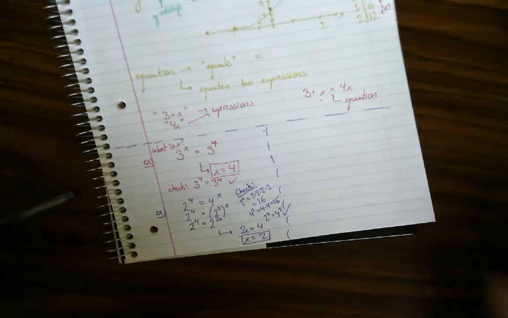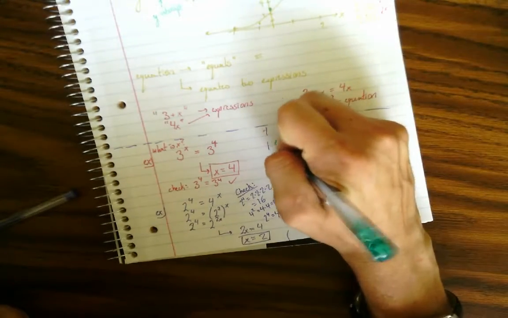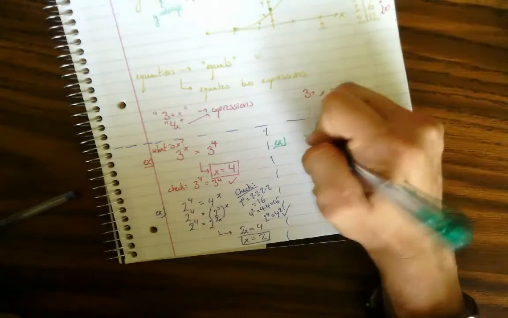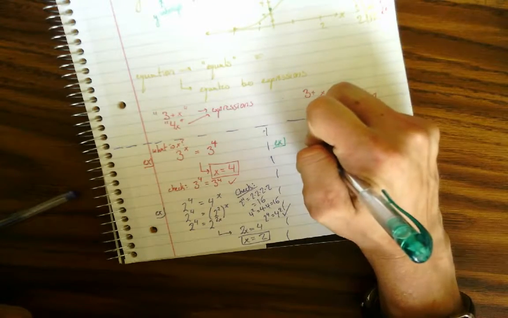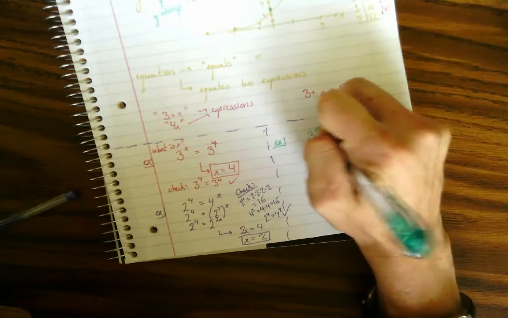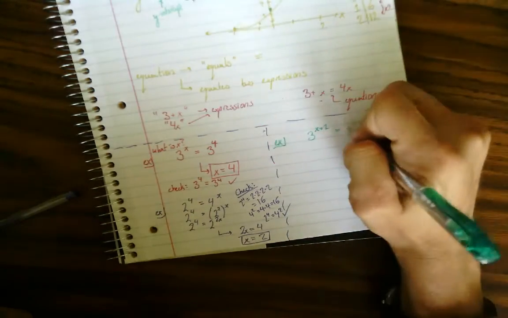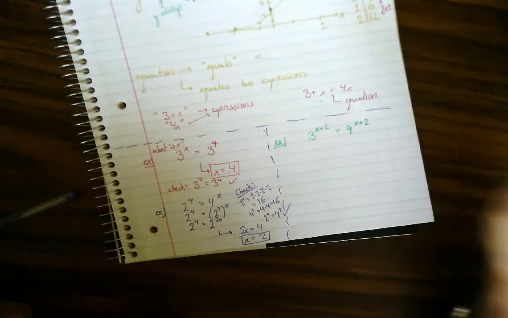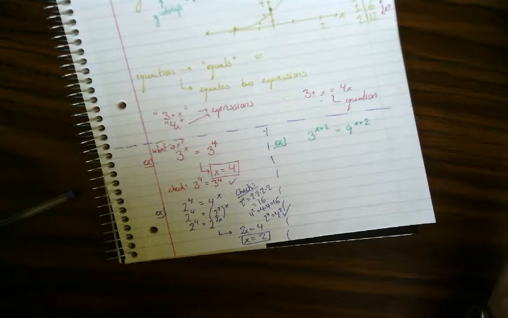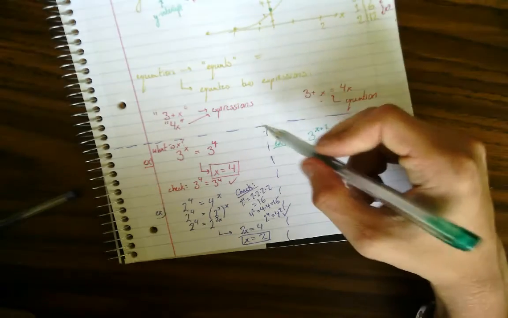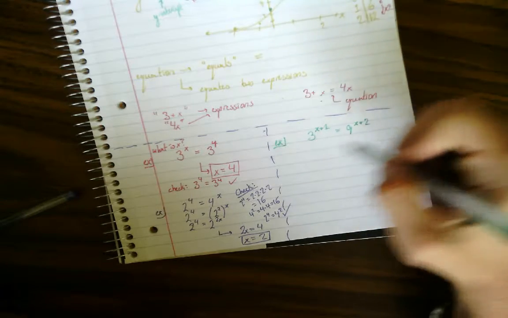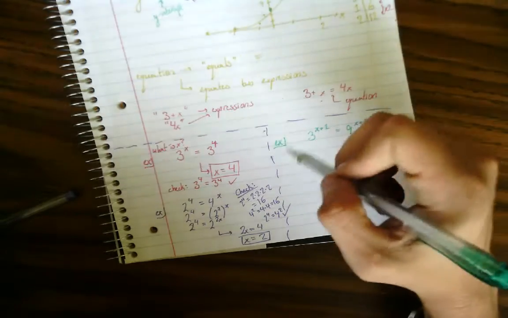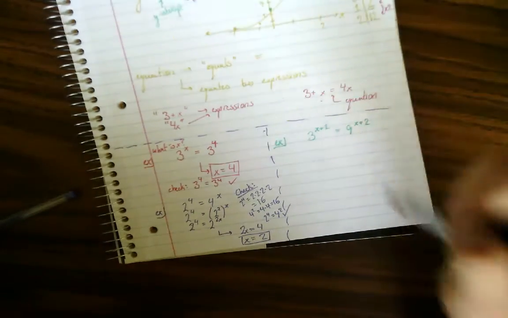So another final example we'd have is probably the most complicated one you'll come across for the time being. We could have something like 3 to the x plus 1 is equal to 9, let's say, to the x plus 2. So here you're like, oh my gosh, there's so much going on. What do I do? Well, first off, we want to make sure these bases are the same. So 3 and 9 are different bases. We want to break this 9 down so it comes out to a 3.